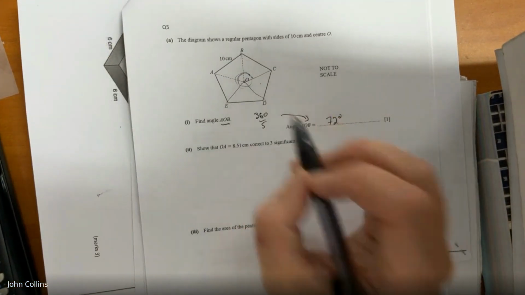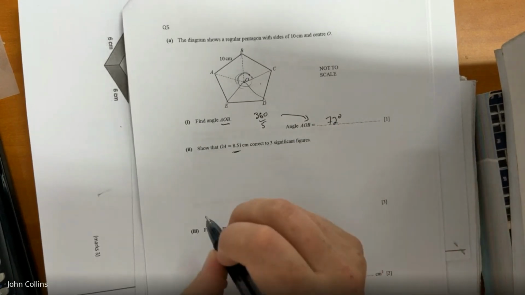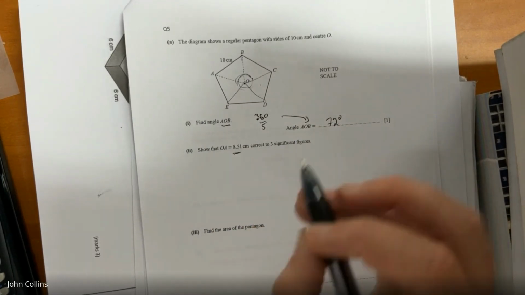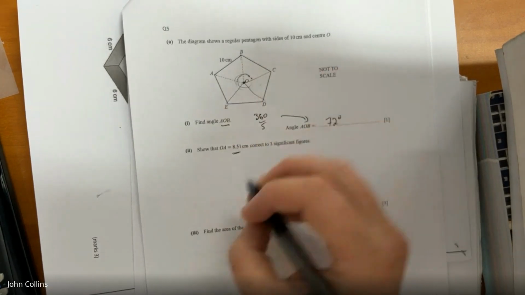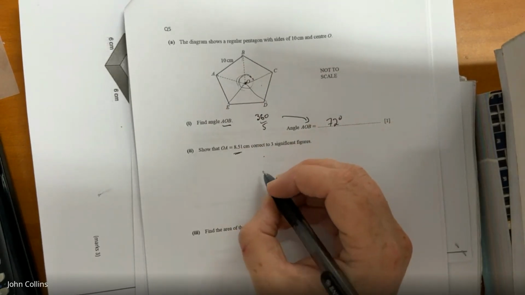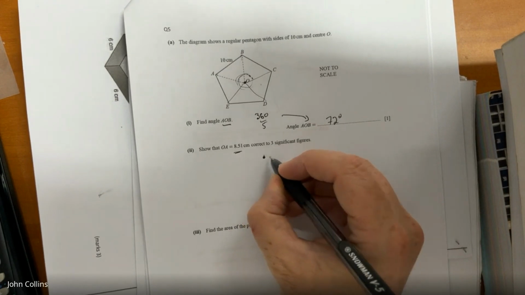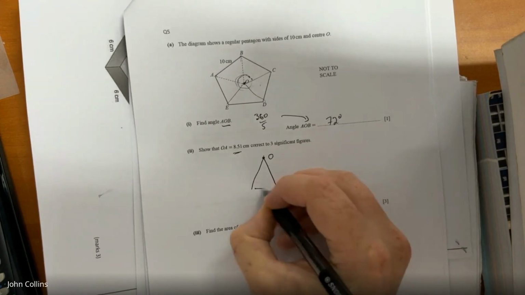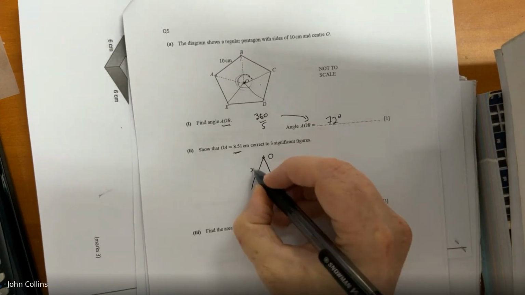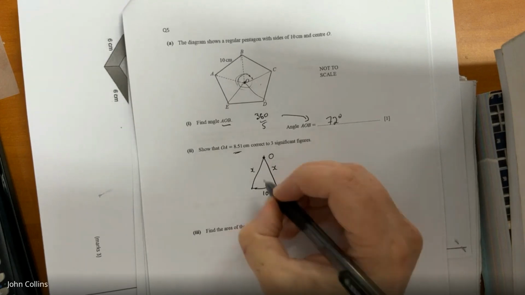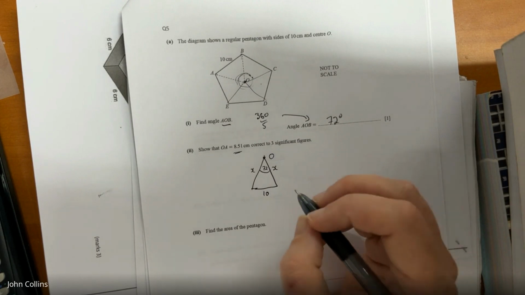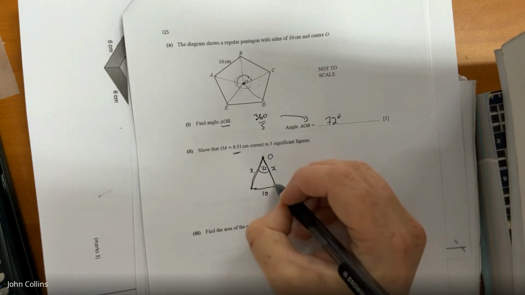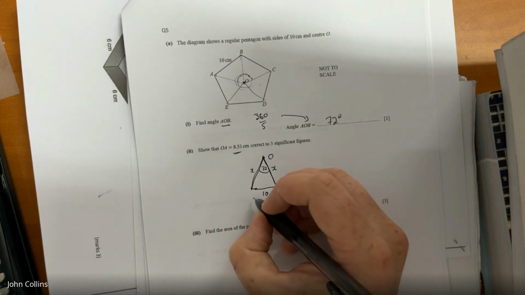Show that from O to A is 8.51, 3 significant figures. O to A, so that's that distance there. So we have this triangle going on. I'll put O at the top maybe. O is here. We have this triangle. I know that this length is 10. I know that these two lengths are the same. I know this angle is 72. So how am I going to find out one of these lengths? This is O to A and B.